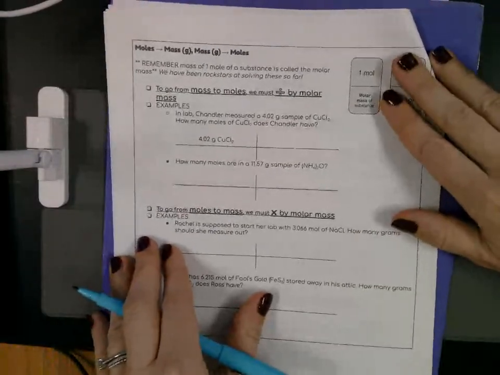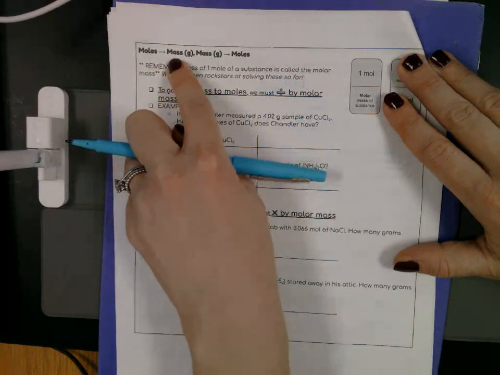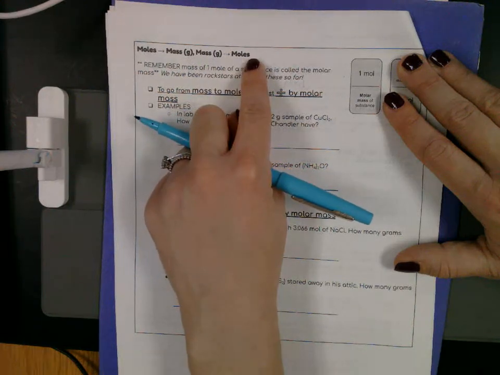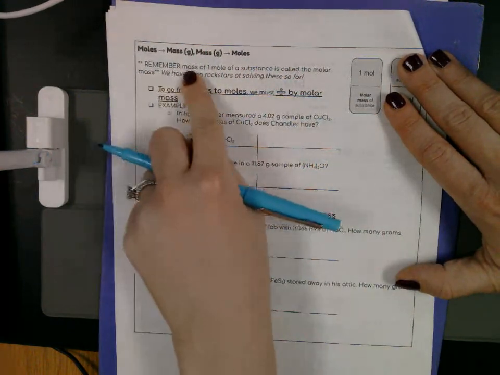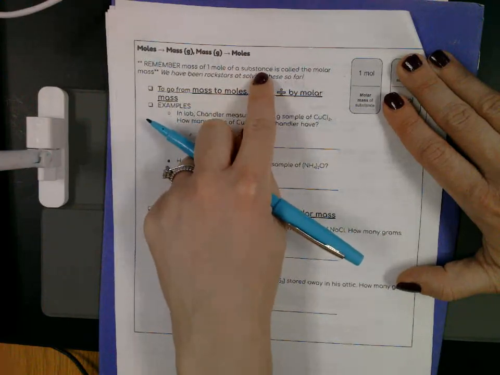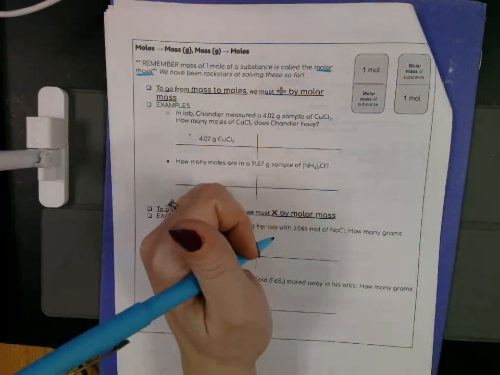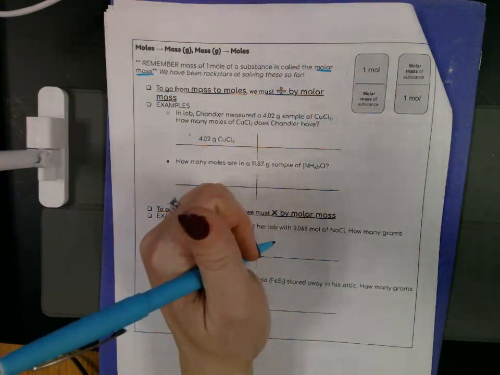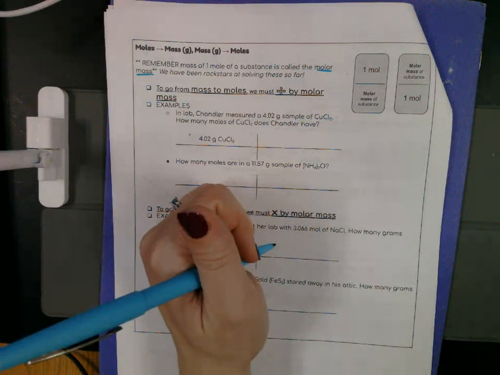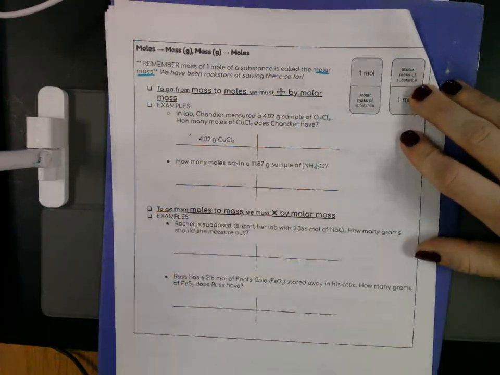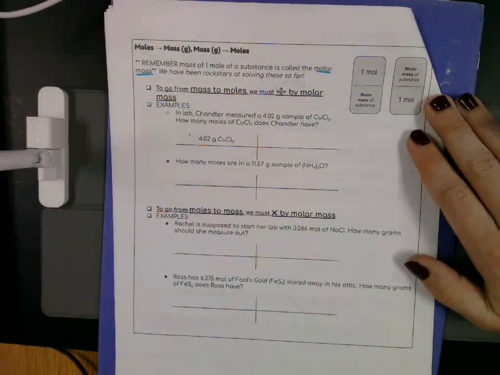So what I do want you to do is go ahead and flip it over to the back side. And we're going to look at conversions between moles and grams. So we're either going to go from moles to grams or grams to moles, okay? So remember that the mass of 1 mole of a substance is called the molar mass, okay? You guys have been using molar mass a ton. Most of everybody aced their molar mass quiz, and we've used it in our crime scene when we were working with empirical formulas and molecular formulas, so we've used molar mass a lot, okay?